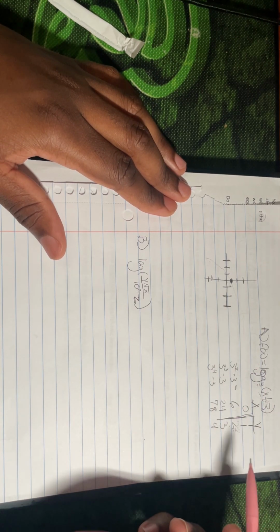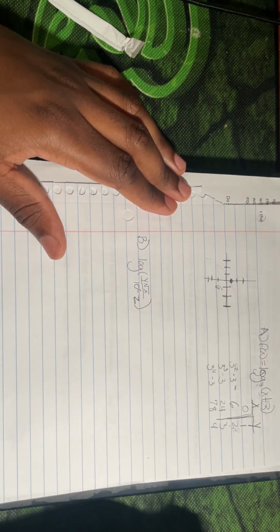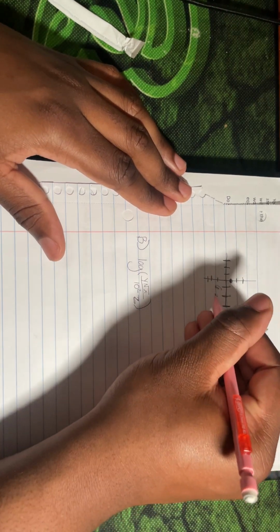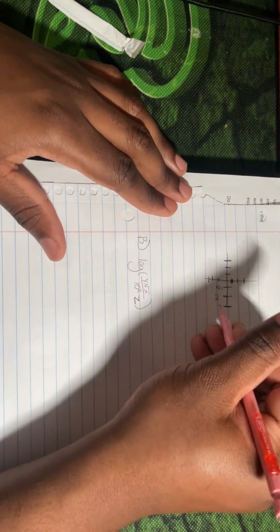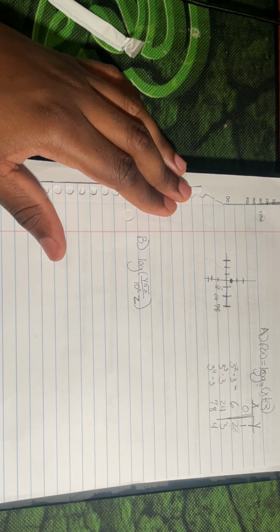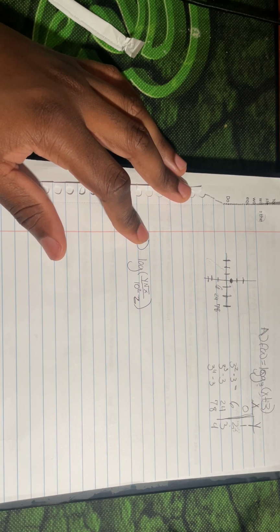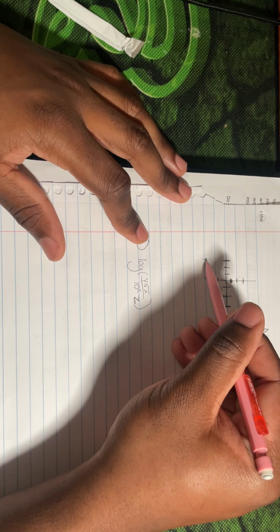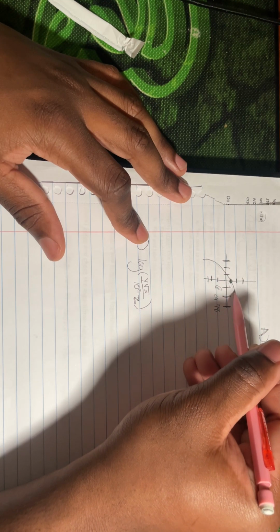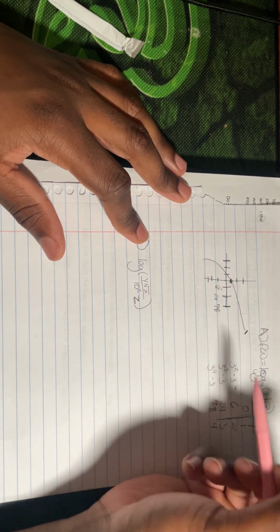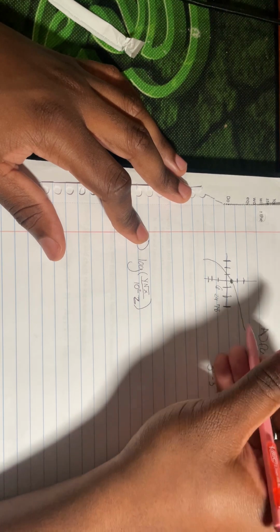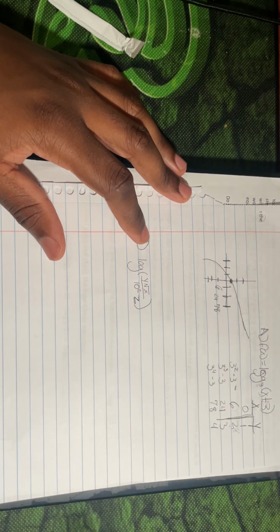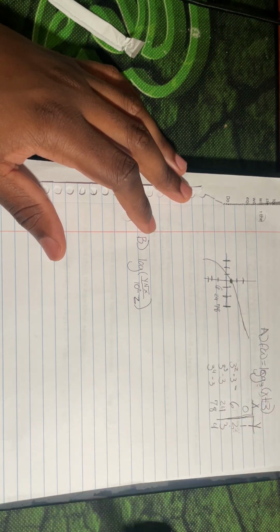And let's just say this next point is 6, this next point is 24, and this next point is 78. Now that we know where our graph is passing through, we're simply going to graph the logarithmic function on an incline like this, and that's how I got my answer.